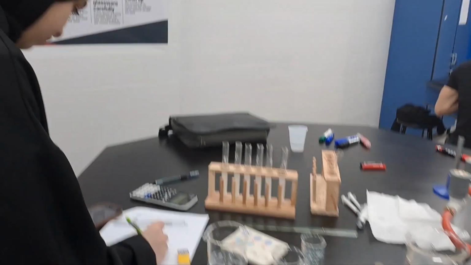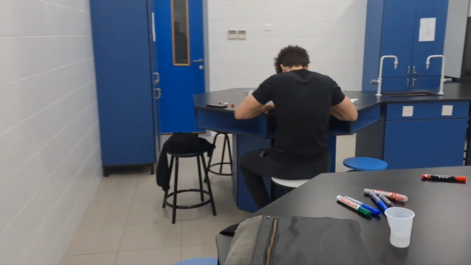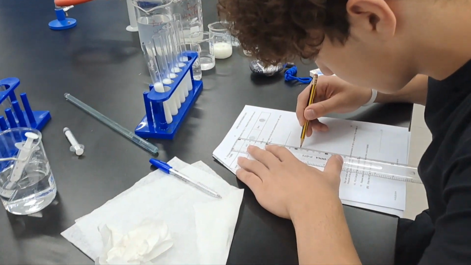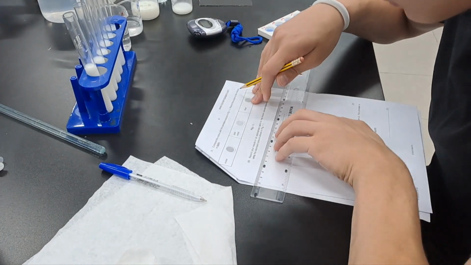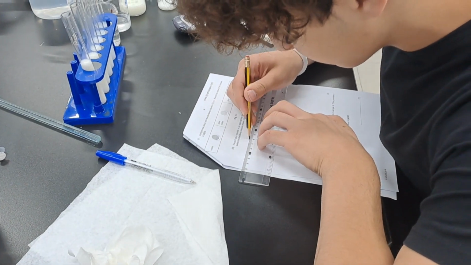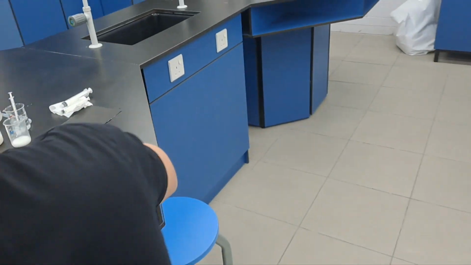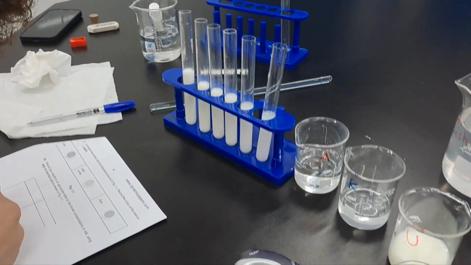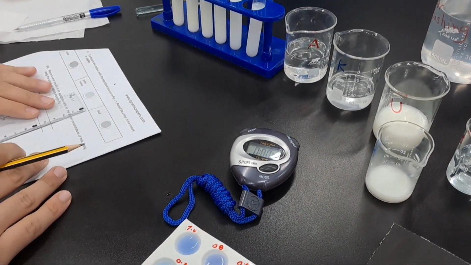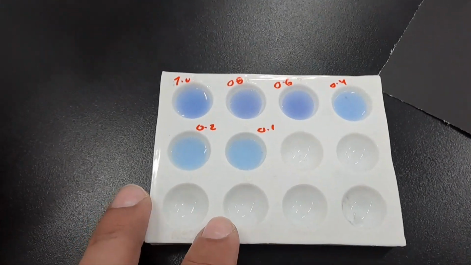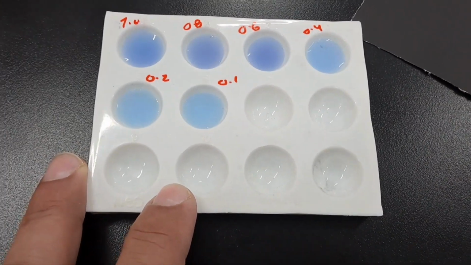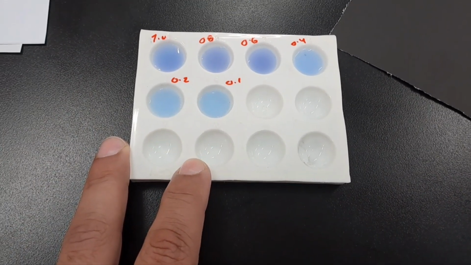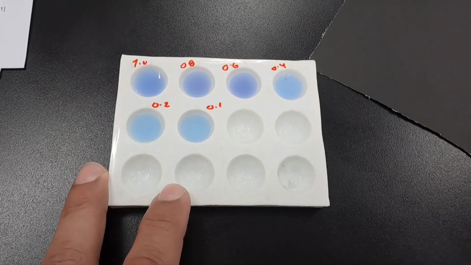Well done, guys. And here's another guy right here. He's doing his experiment and he's doing his table carefully. You need to make your table carefully. It should be neat, nice. You can use pencil for making tables. He's done with the dilution, and he's done with the different concentrations. He made a standard: 1, 0.8, 0.64, 0.2, and 0.1.